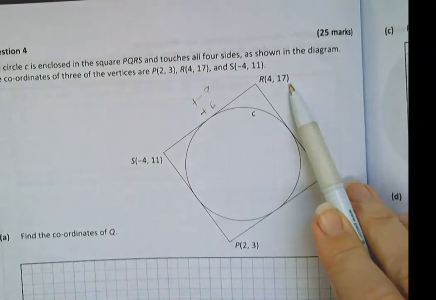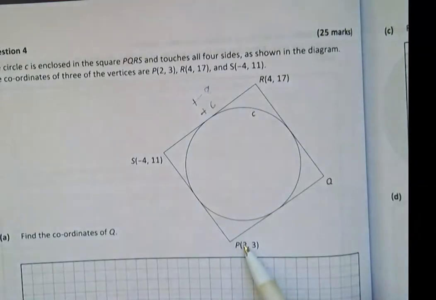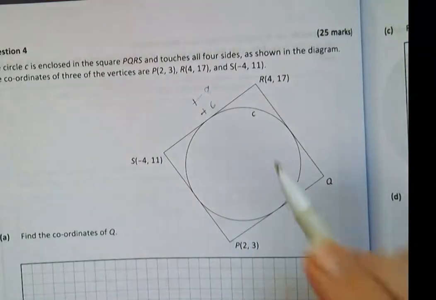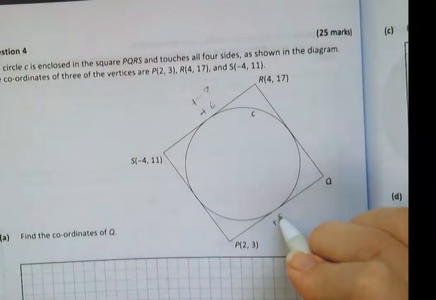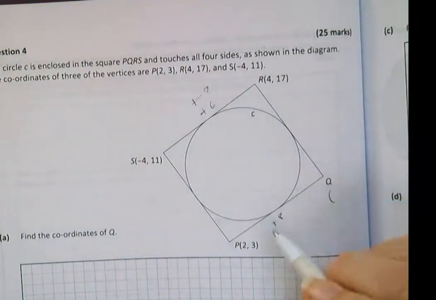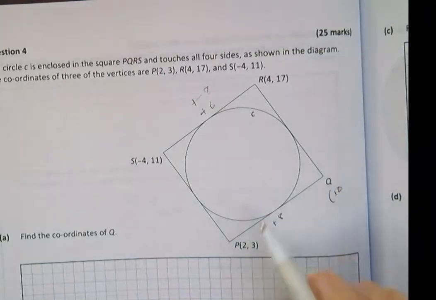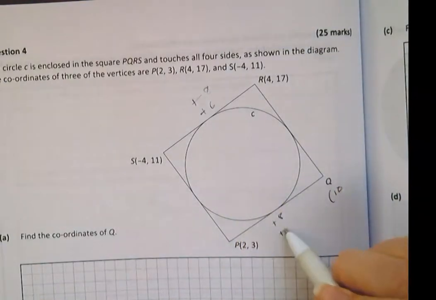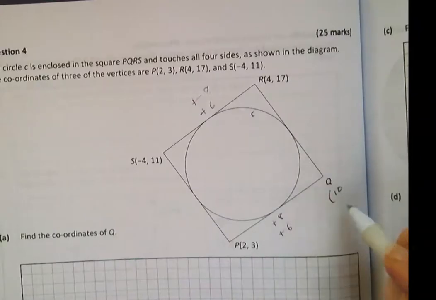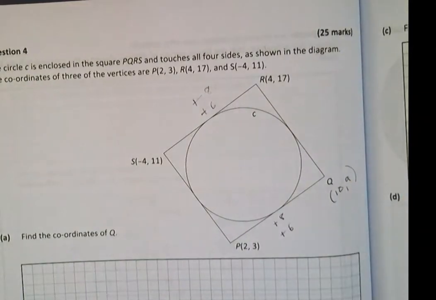Alright, so if I'm doing the same thing from here, I'm transforming this point to this point. So I'm going to add 8 onto my x. So 2 plus 8 gave me 10. And I'm going to add 6 on my y, so 3 plus 6 gave me 9. Okay, so I'm assuming that my point is (10, 9).